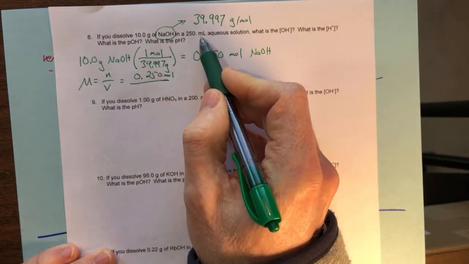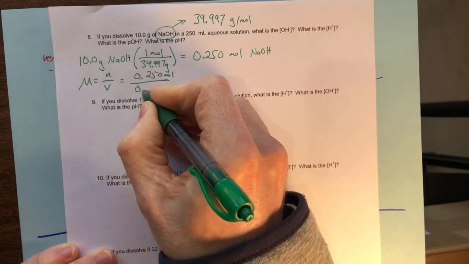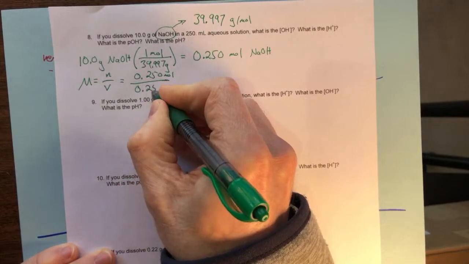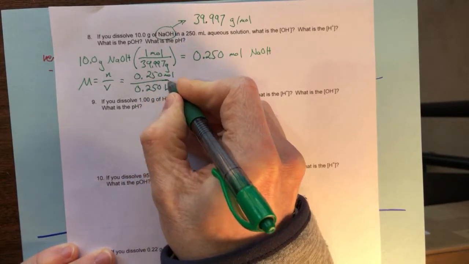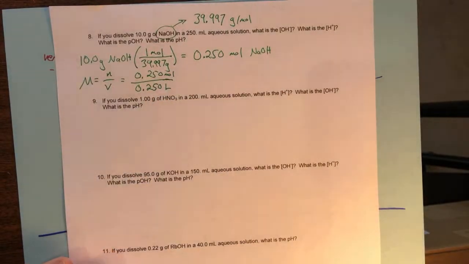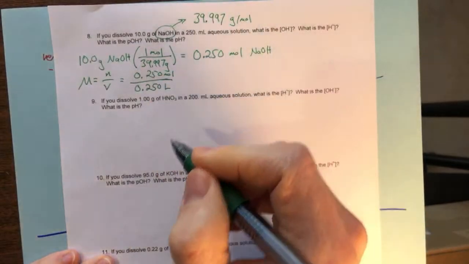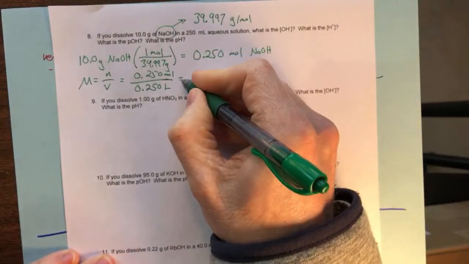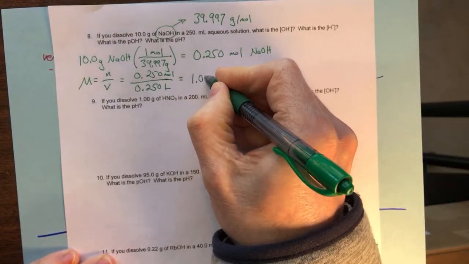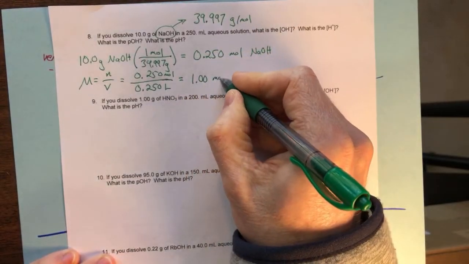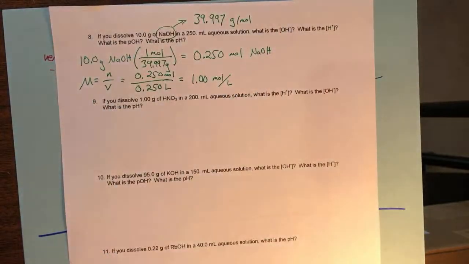You have to convert that to liters. So that's going to be 0.250 liters. Oh, this is so nice. Look at this. The math just works out so well for this one, right? So 0.250 divided by 0.250 equals 1.00 moles per liter. So we have a 1 molar or 1 mole per liter solution of sodium hydroxide.